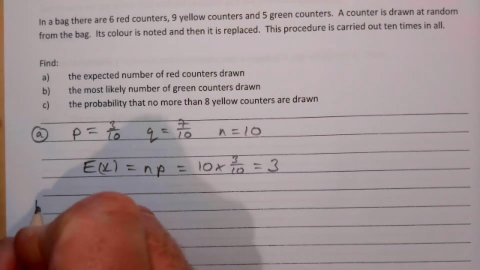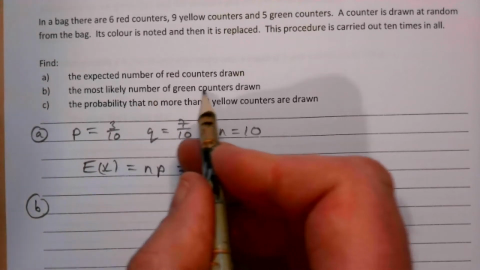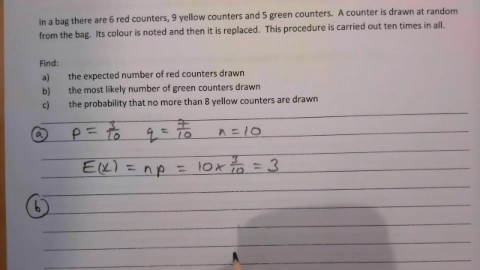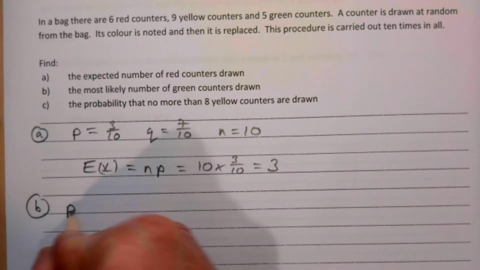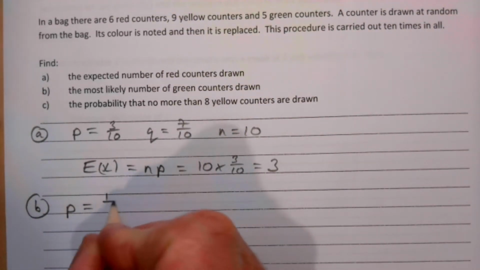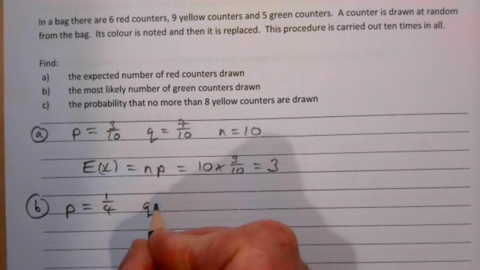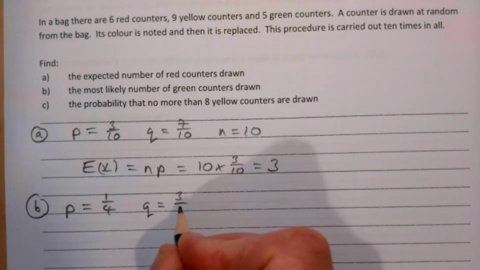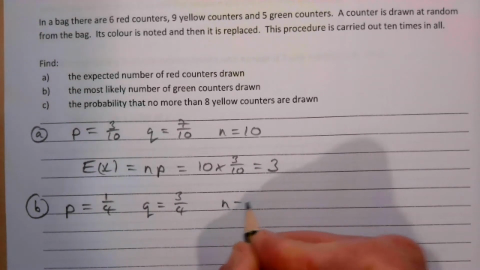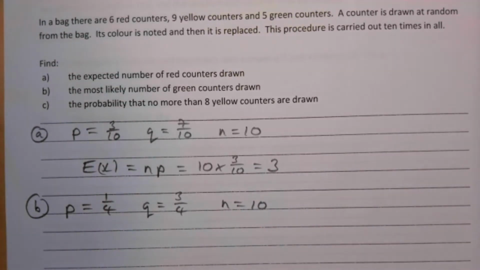Okay. Part B, most likely number of green counters drawn. So there are 5 green counters. So P is 5 over 20, which is a quarter. That means Q is 3/4, and of course then n is still 10.